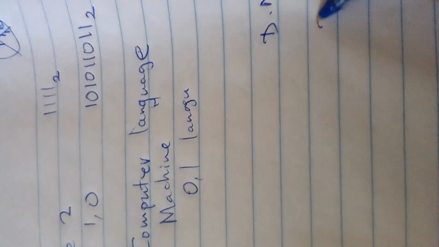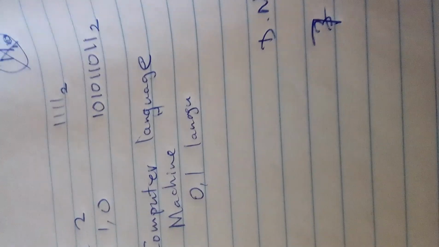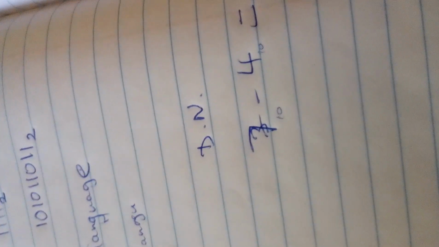Back to our previous example where we said that in a decimal number system, you can have a number like 7 minus 4, which should be 3. So this is the decimal number system. You will give this data to the computer. The computer does not understand what 7 is and 4 is.